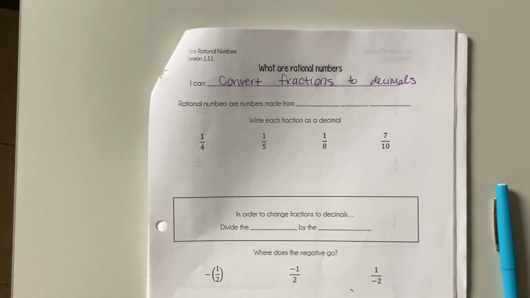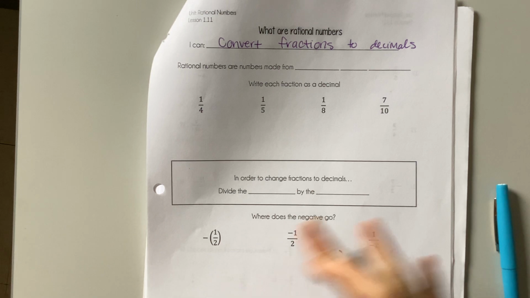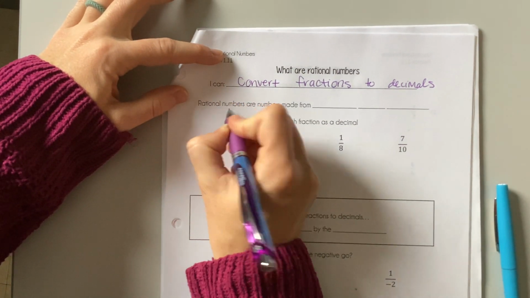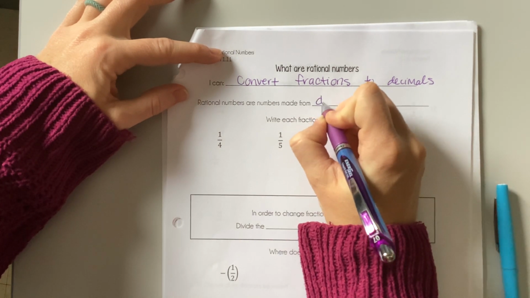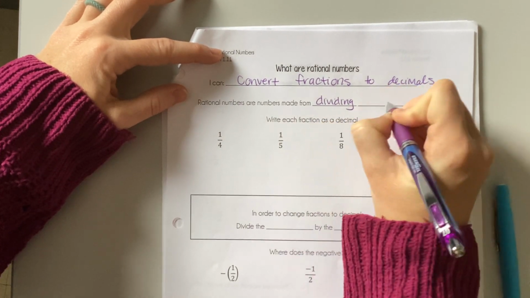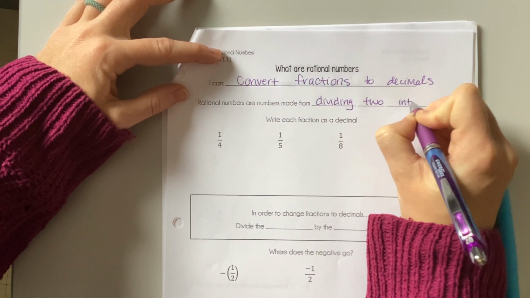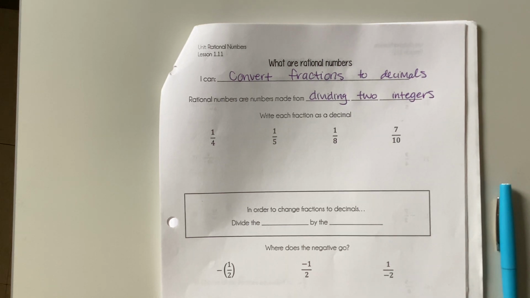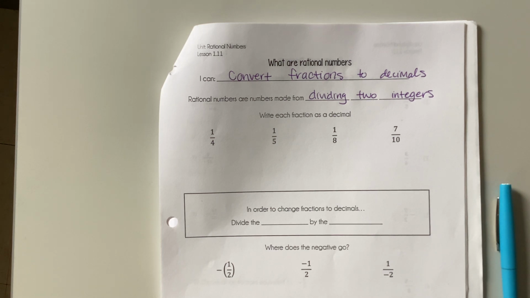the reason this is in this unit is that fractions are just division problems, okay? So it kind of goes with the whole dividing, and then we can throw in negatives, and then it goes into the negatives thing we've been working on. So we call this converting between rational numbers, and rational numbers are numbers made from dividing two integers. Okay. So it's going to require some long division. It's not too bad though.